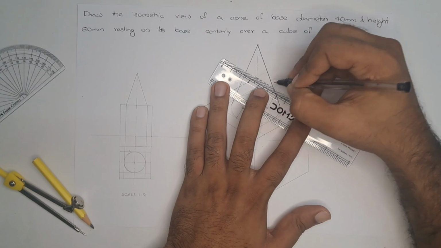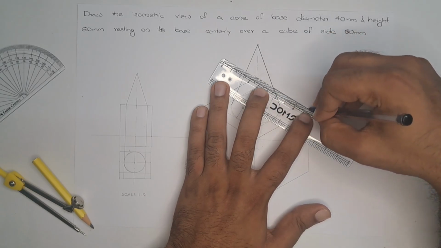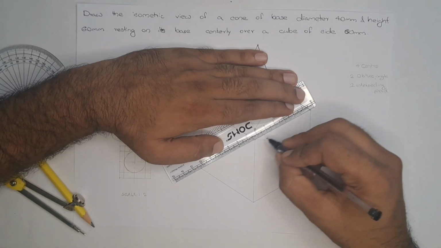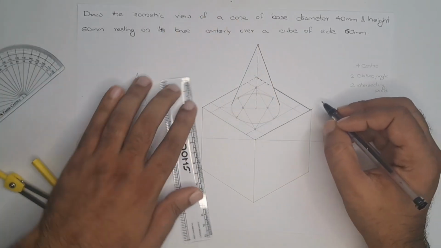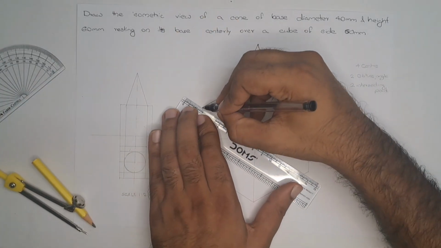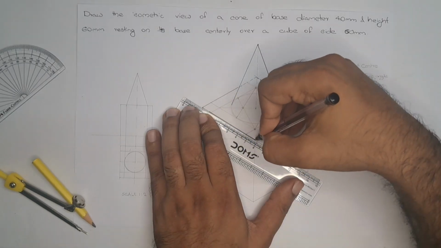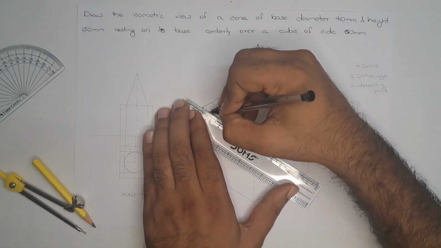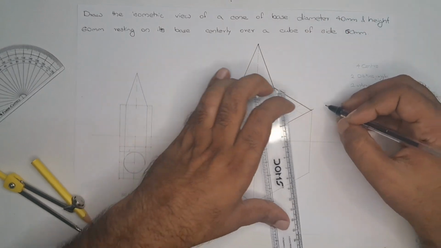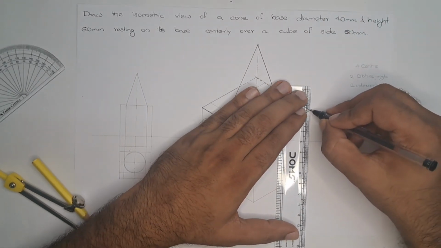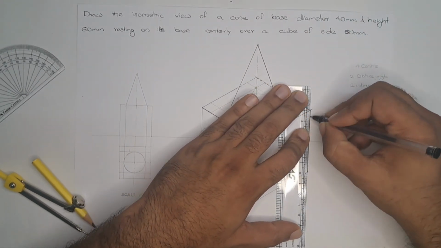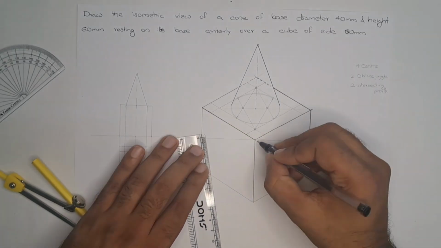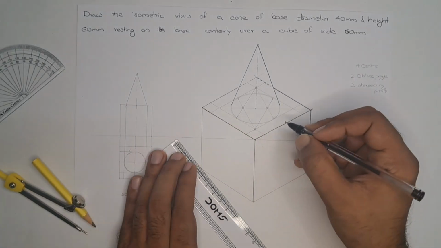We use dashed lines and connect the remaining lines. Using thick lines we complete the drawing. Draw the vertical lines.